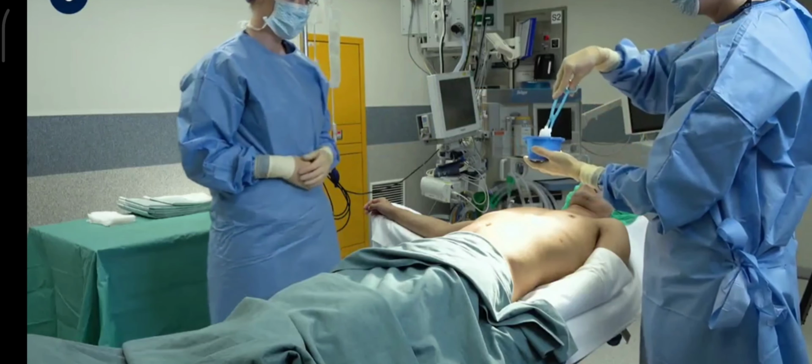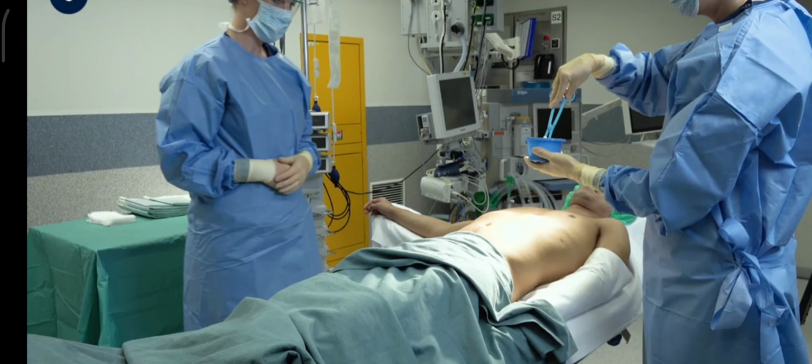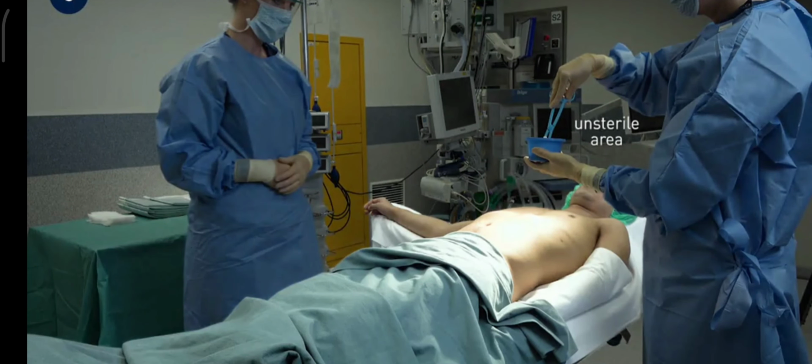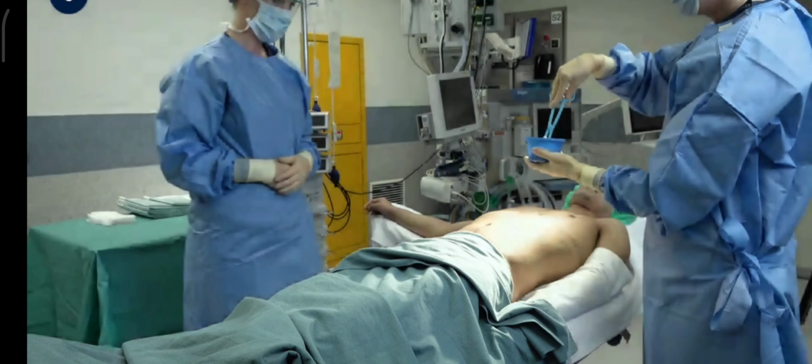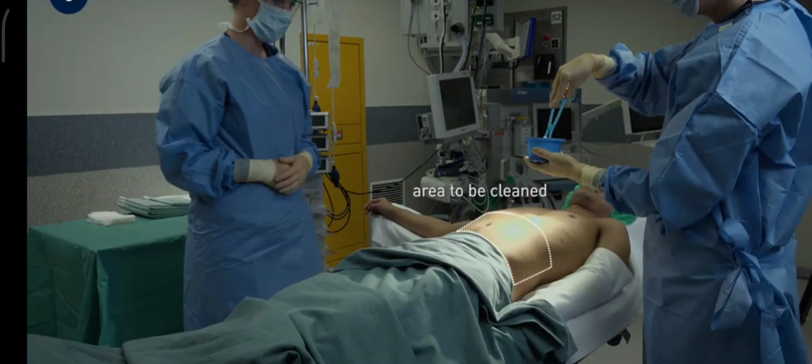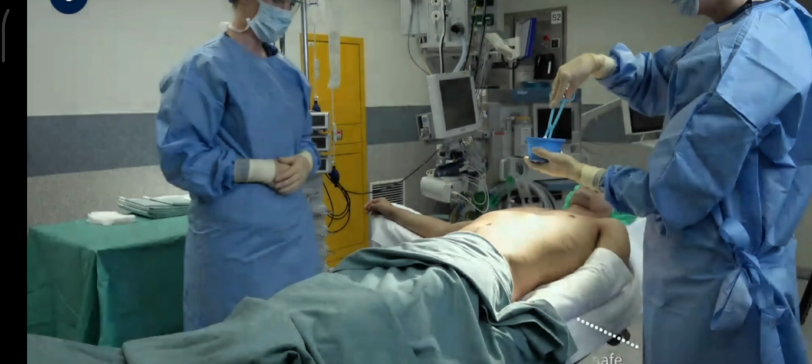Take note that positioned in this manner, both the patient and the surgical table are not sterile. The parts of the body that are not involved in the procedure remain covered to keep the patient warm and maintain their dignity. The exposed area to be cleaned should first be inspected for abnormalities, such as broken skin. Hair removal may be required. The sterile team members maintain a safe distance from the unsterile area.